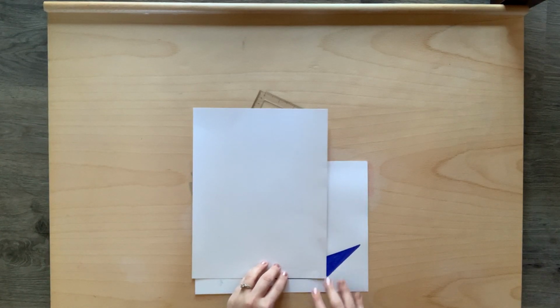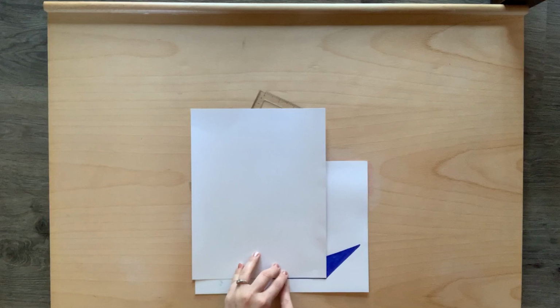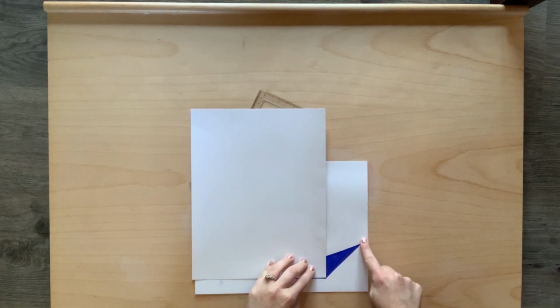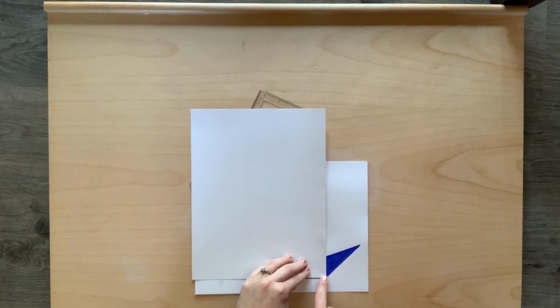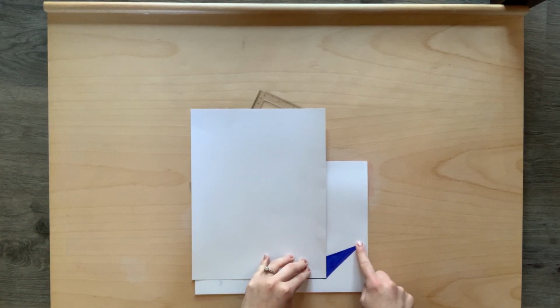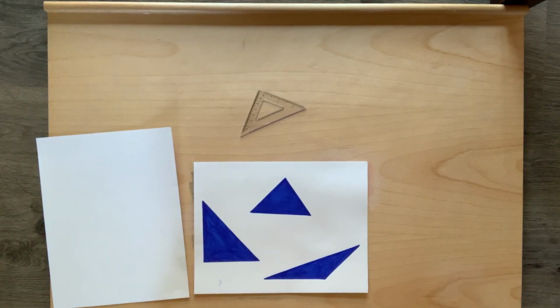So now I've lined it up with the corner where the angle should be and the bottom of the triangle. And I noticed that a lot of this triangle is beyond where the 90 degrees should be to make it a right angle triangle. So that means that this angle is more than 90 degrees, and an obtuse triangle only needs one angle that is more than 90 degrees. So that's how I can tell that this is an obtuse triangle.